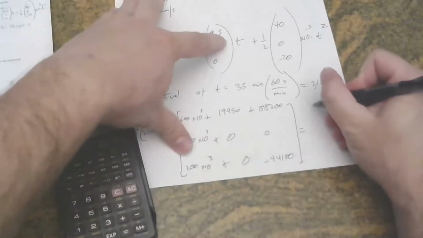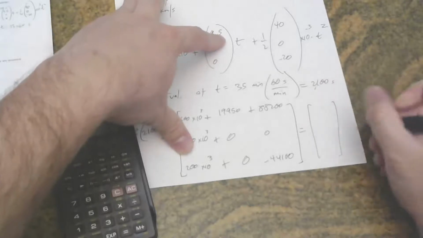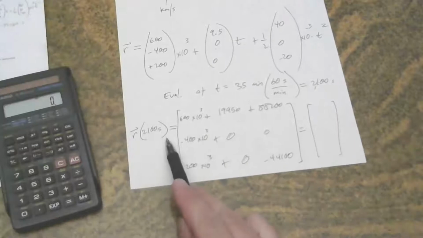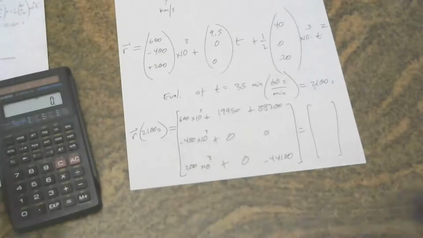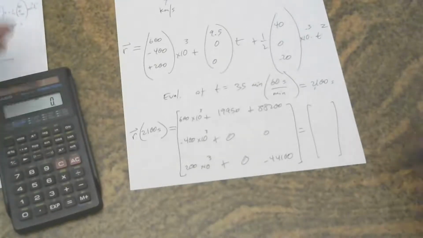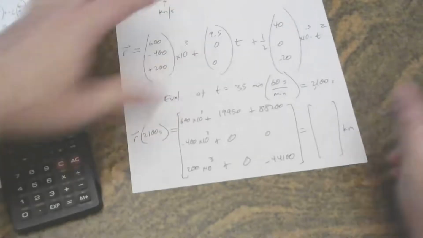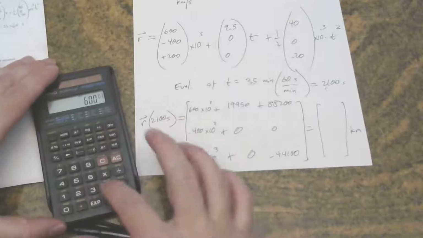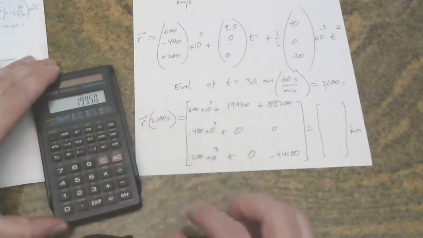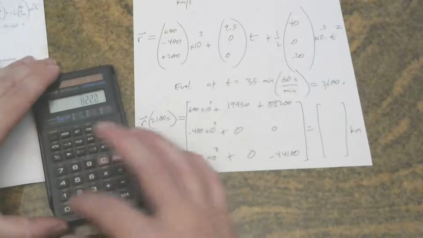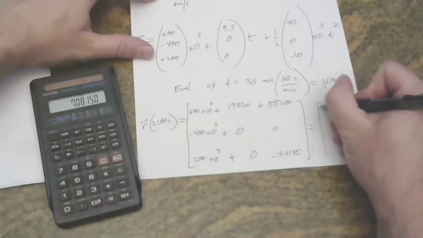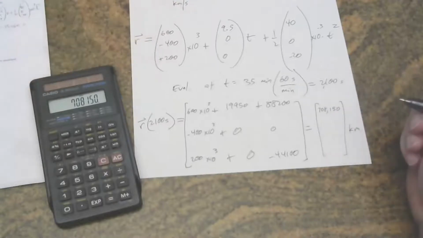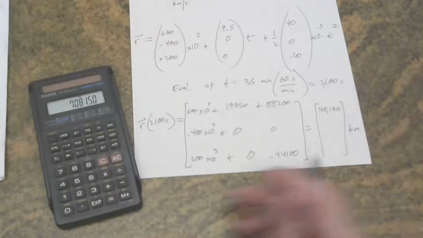So lastly, I could just add all these up, and I would get my various position coordinates at time 35 minutes. In which units? Well, since I plugged everything in kilometers and seconds, then my units will come out in kilometers. So what do we have? 600,000 plus 19,950 plus 88,200. Here's the final x coordinate, 708,150. Let me check the solutions manual. What a relief. They rounded.